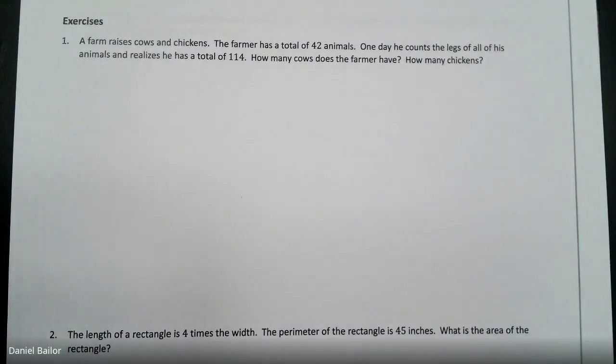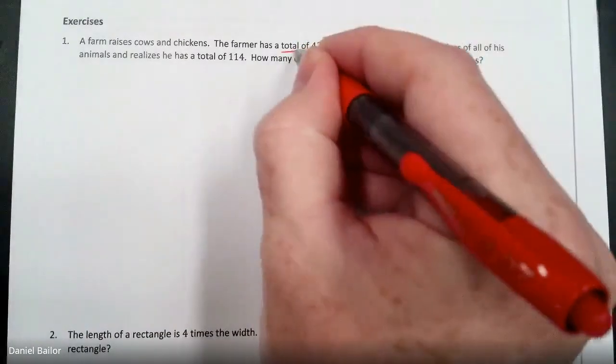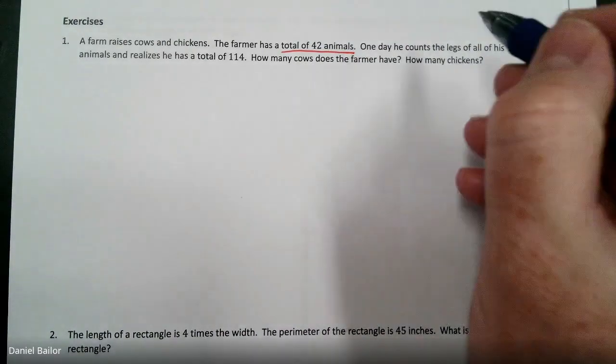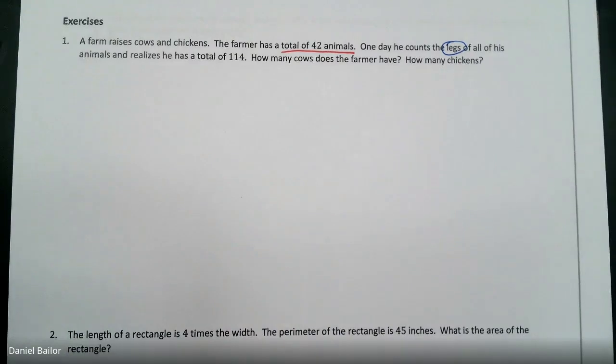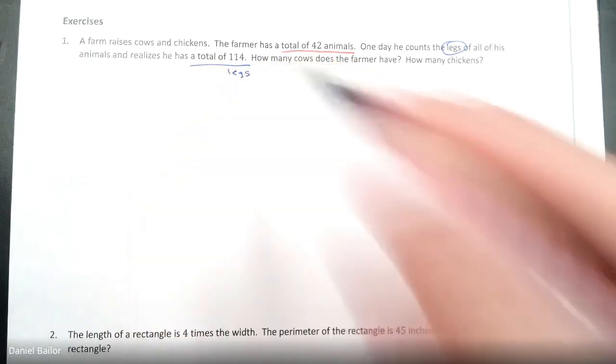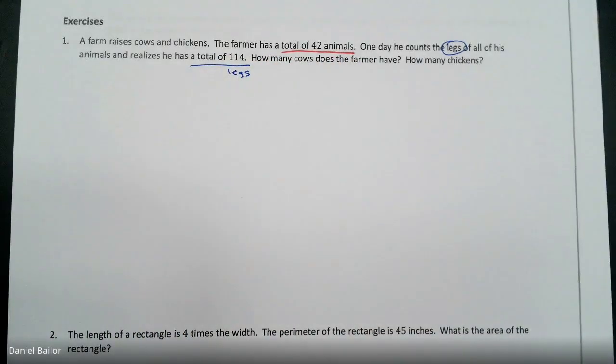Okay, so hopefully you took some time to pause the video and try the exercises on your own. Now I'm going to solve them, and we will see how well you did. So exercise 1. A farm raises cows and chickens. The farmer has a total of 42 animals. One day, because I guess he's bored, he counts the legs of his animals and realizes there are a total of 114 legs. How many cows does the farmer have? How many chickens does the farmer have?